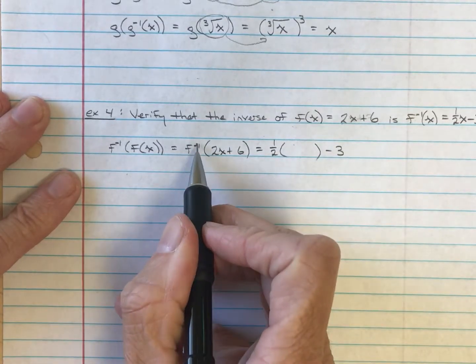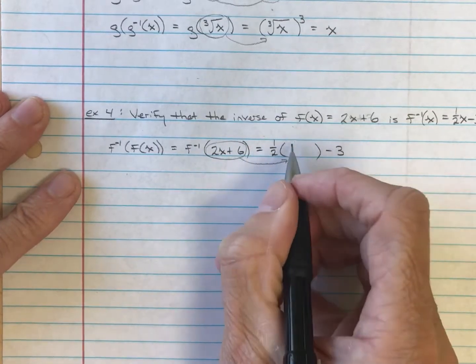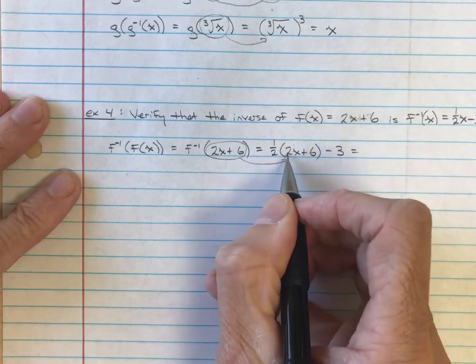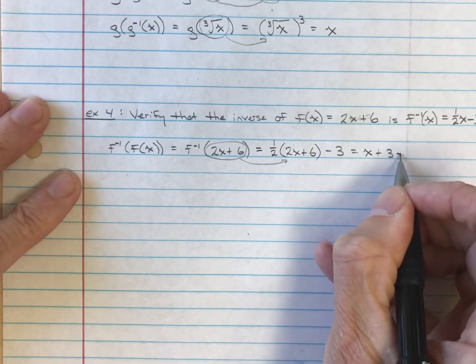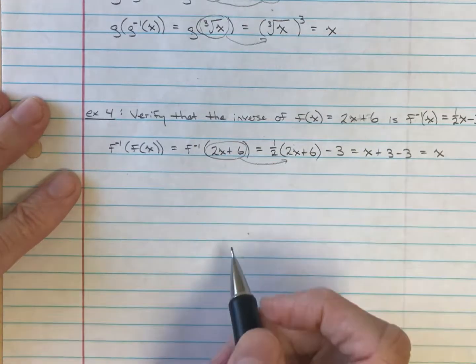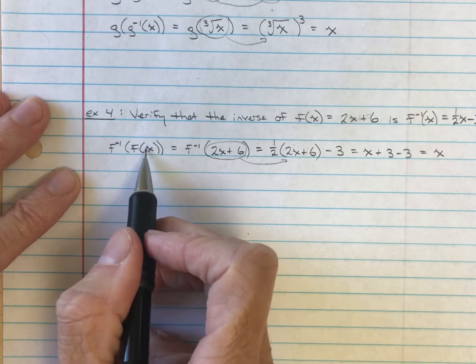That's what the inverse function says. So the input is 2x plus 6. That's equal to 1/2 of 2 is x, half of 6 is 3, minus 3, and that gives me x.